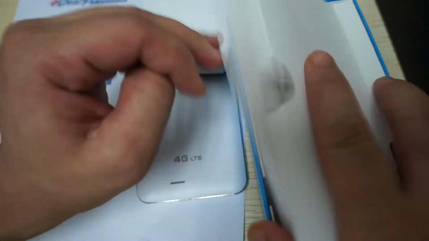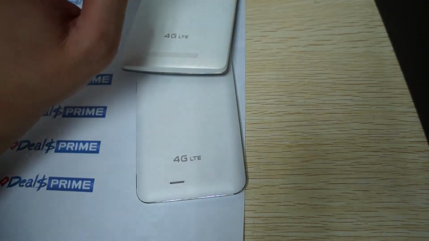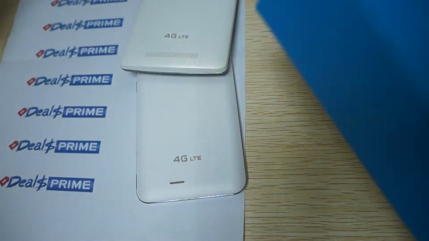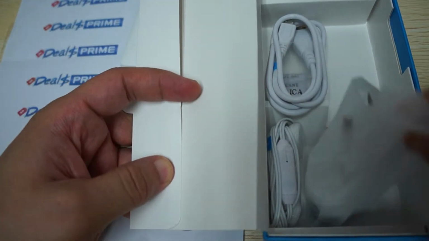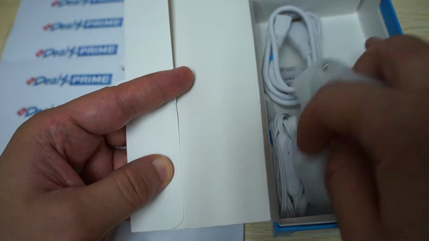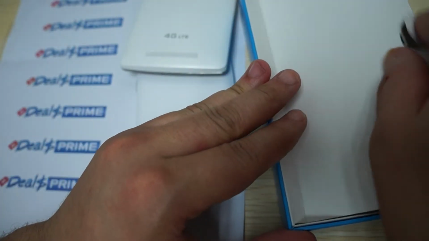And let's just make sure that the Zp520 has the same accessories. So exactly the same: wall charger, hands-free earbud, and USB cable. Again, there is a battery.